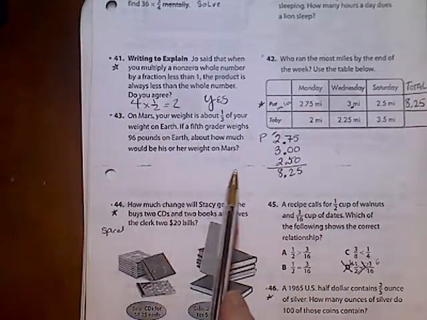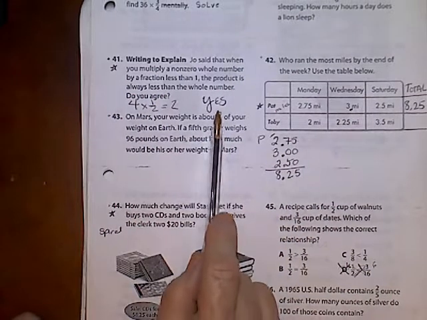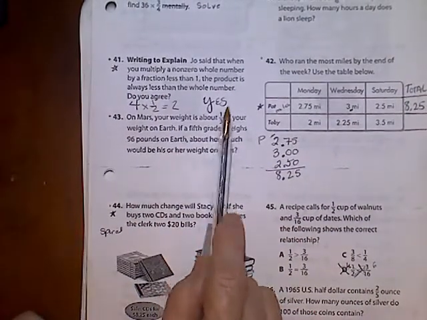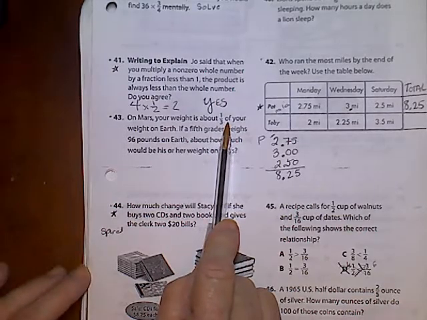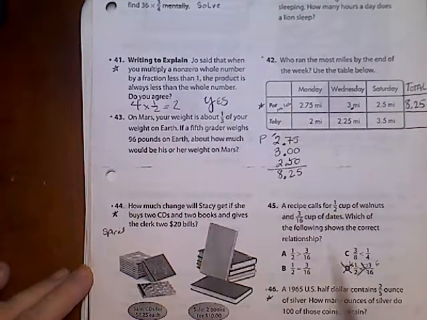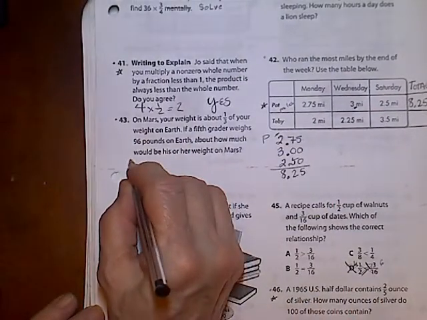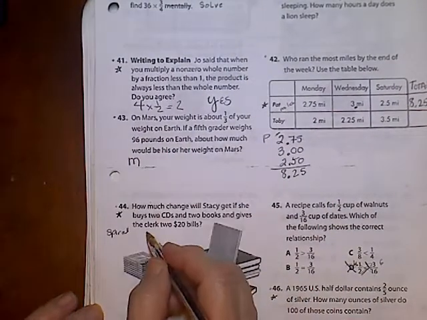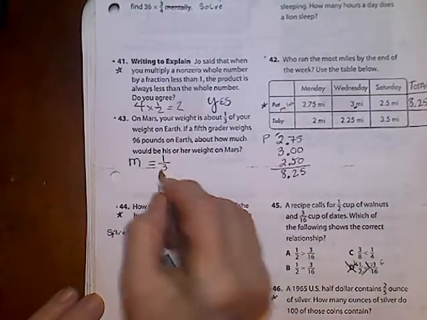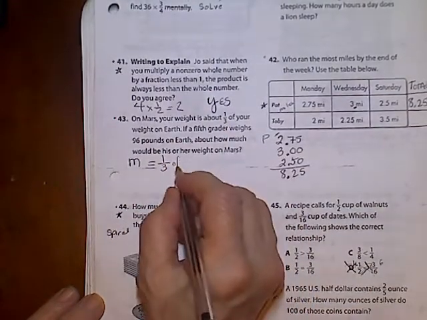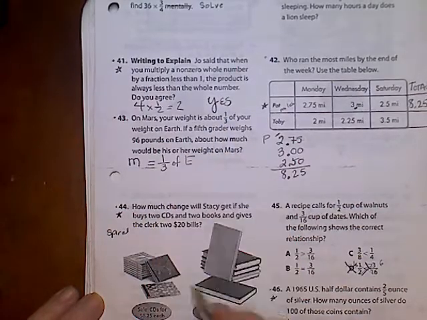I don't know if I talked about it before. I think I did in a multiplication problem. But when you see a decimal or a fraction or a percent, and then there's an "of" that follows it, it means multiplication. Again, make sure that you're showing all your work. So I'm going to set it up a little bit more organized for you. Your weight on Mars is equal to 1/3 of your weight on Earth.